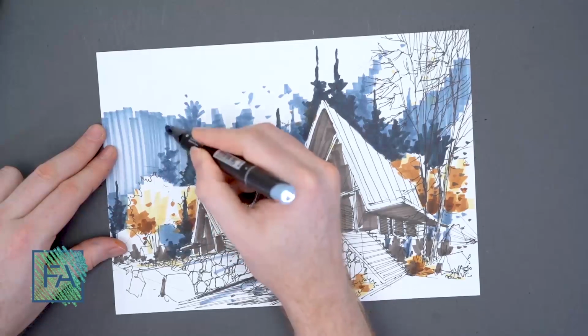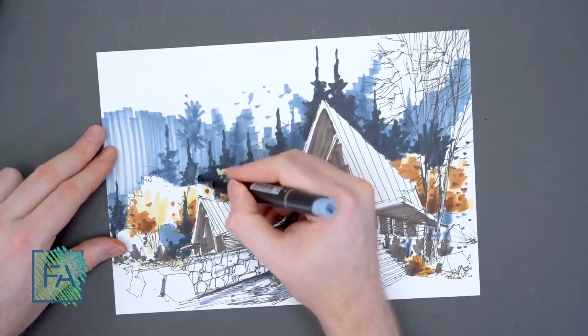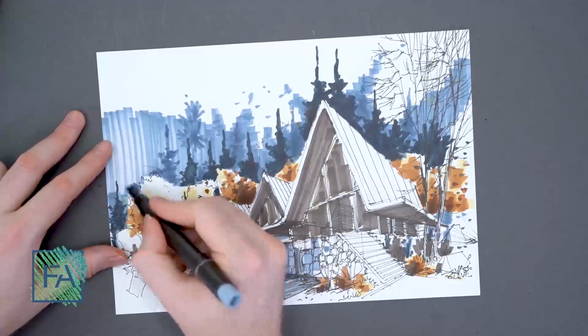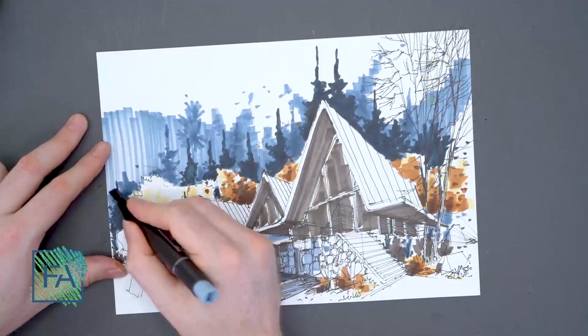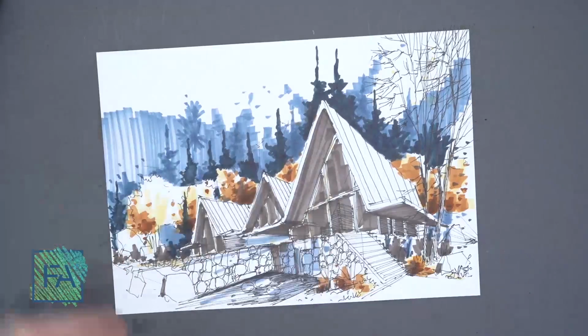So, very easy. I can use this with trees that are further away. Like show them that they are fading in our background. And as you can see, we create a very good background.